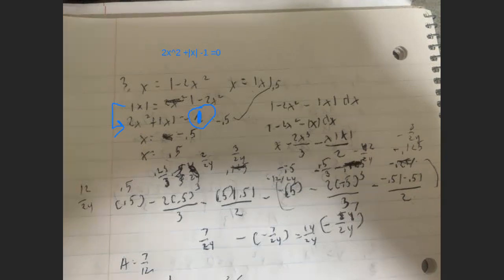Then we have another one, 2x squared, but x is negative, so the absolute value of x will be negative x. We get those two equations. Does that make sense?